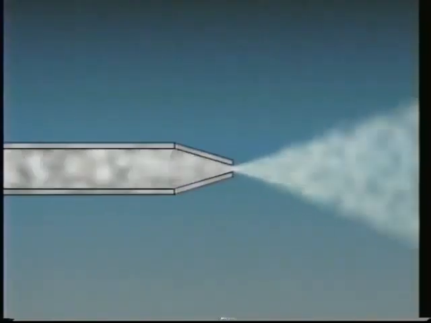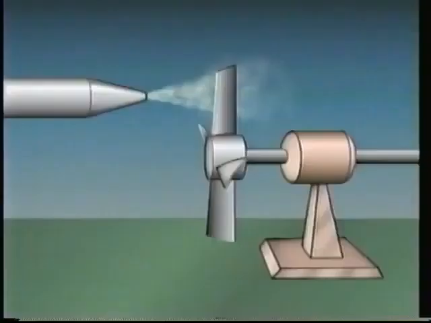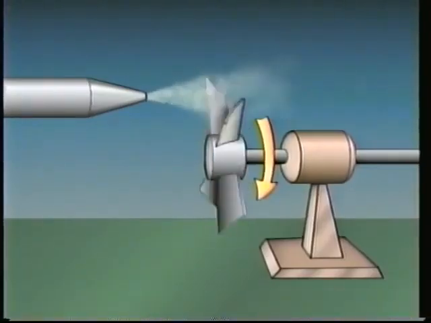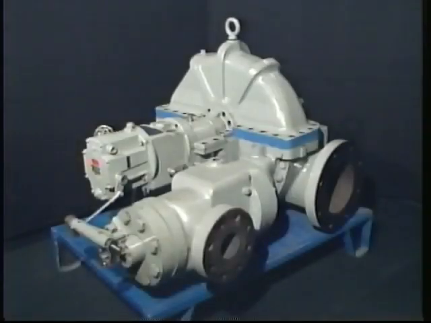You see, as the steam passes through the nozzle, it speeds up. The faster moving steam then strikes a set of blades, causing them to turn. And the turning blades produce mechanical energy that can be used to drive rotating equipment. The blades used in steam turbines are a little different from the simple fan blades we just saw. Let's take a look at some typical turbine blades and see how they do their job.